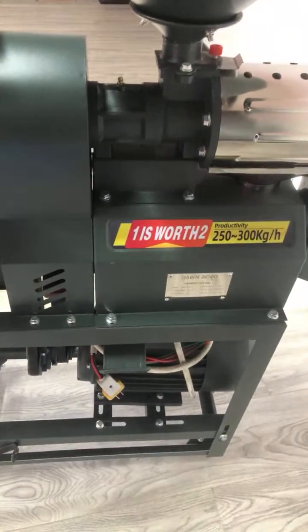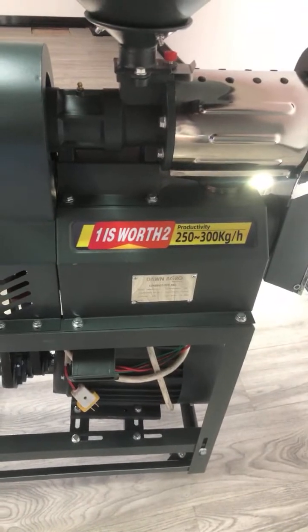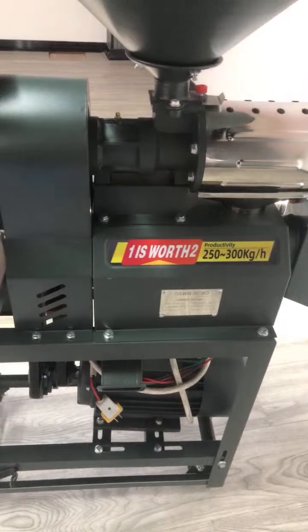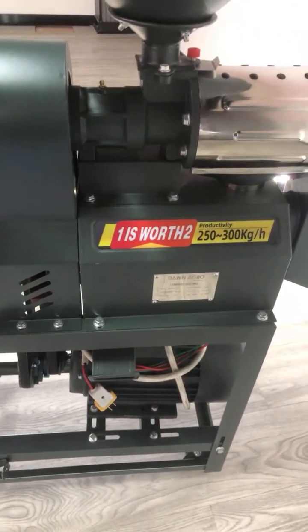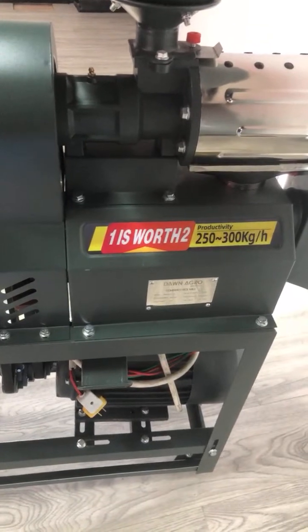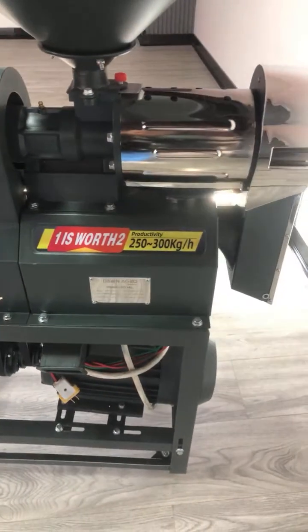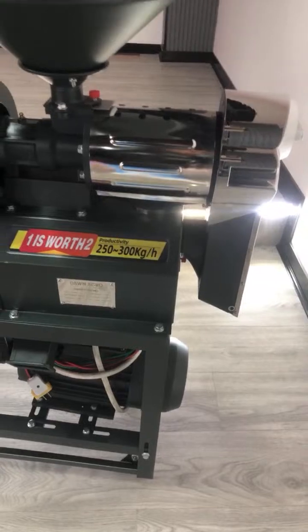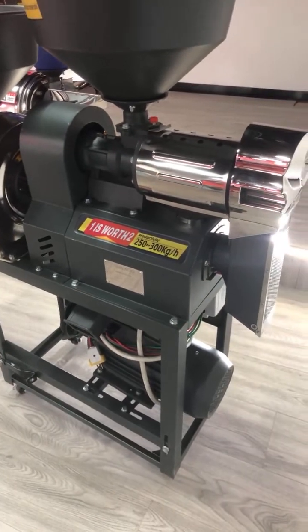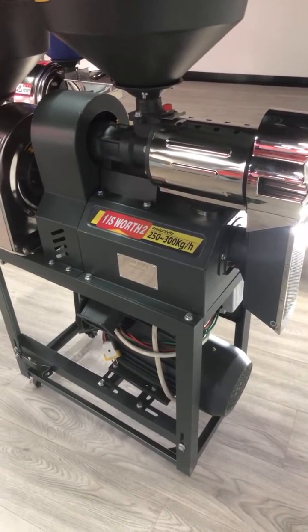If we talk about its productivity, it is 250 to 300 kilograms in 1 hour. It can process rice at 250 to 300 kilograms in 1 hour. And most of its body, if you pay attention, is made of stainless steel. It will prevent it from rusting as well.